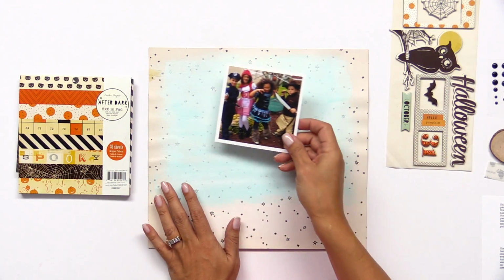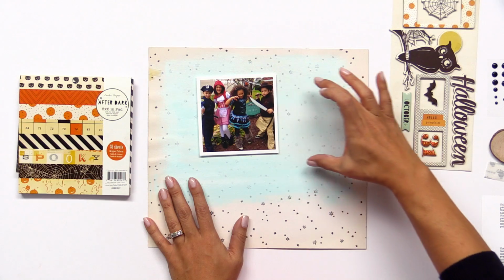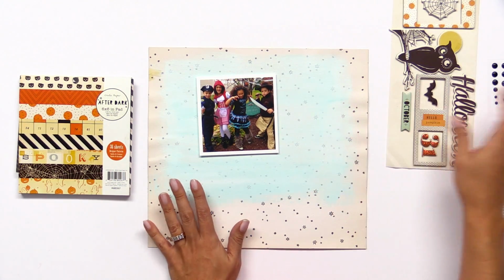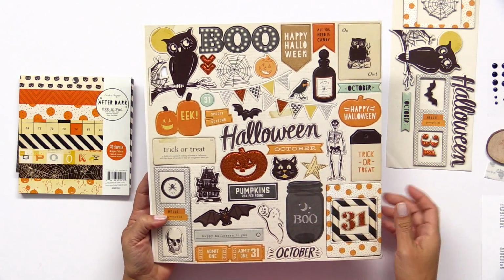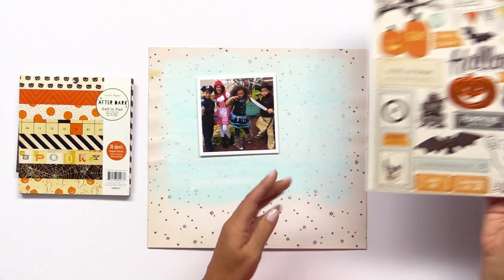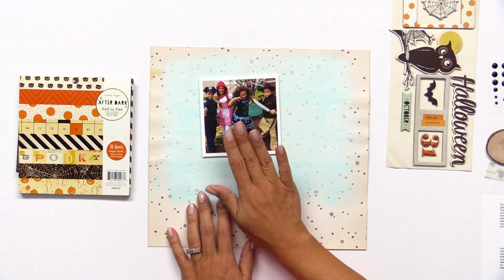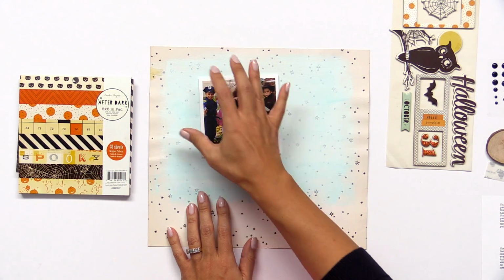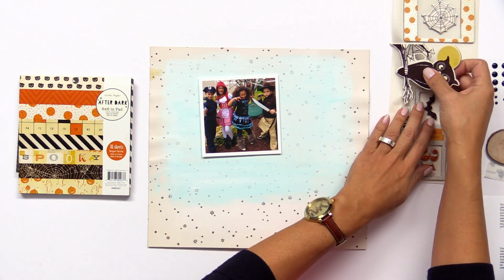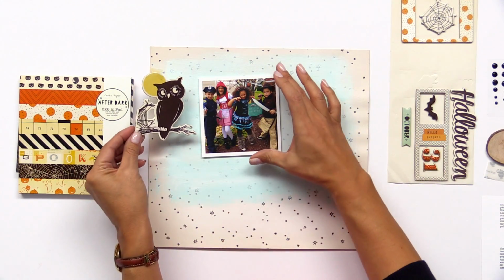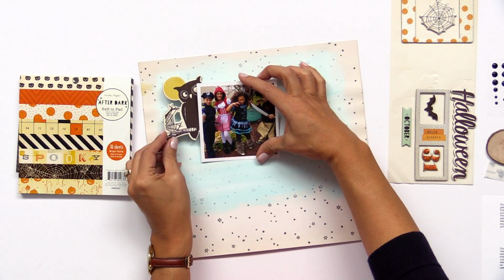And here's my photo. We're going to create a mat or a stripe across this way using chipboard. I'm using this entire chipboard sheet from crepe paper. I love these icons. And we'll start by marking more or less where the photo is going to go. I'm not going to stick that down yet because I'm going to create around it. So let's start our edge with this really cool owl. And we'll put him up way at the top.